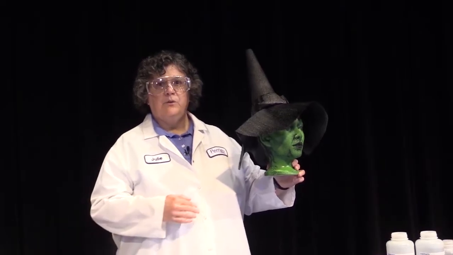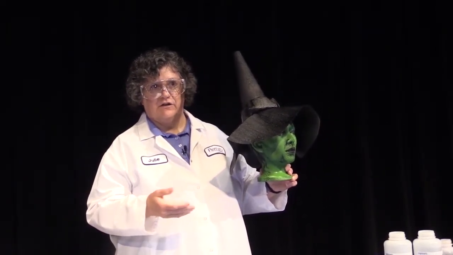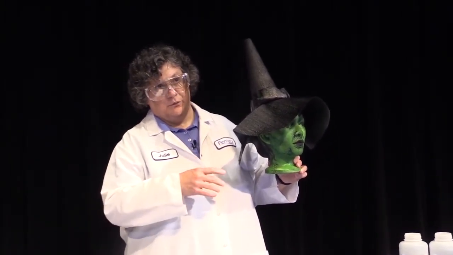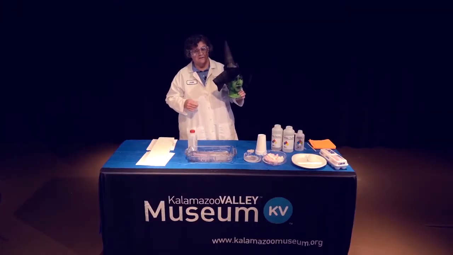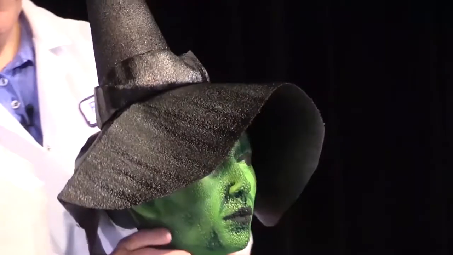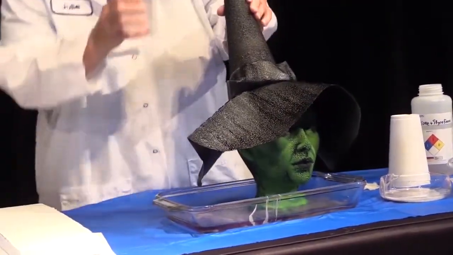So polystyrene is in our world all over the place, doing all sorts of different things for us, everything from protecting our eggs to protecting our heads. So here we have the Wicked Witch. You remember the story from Wizard of Oz that you've been working with today? Well, the Scarecrow tried to melt the Wicked Witch with water in that storyline. We're going to do something a little bit different. We're going to dissolve her in this acetone. So we're going to set her in here, and we're going to see her dissolve.